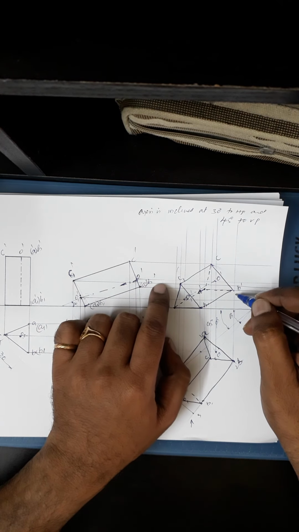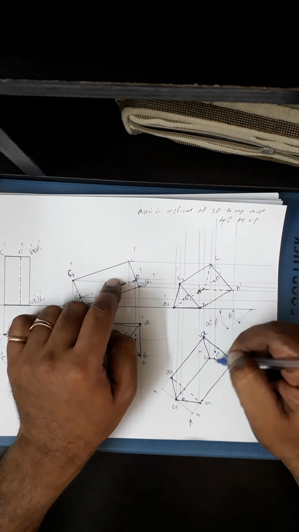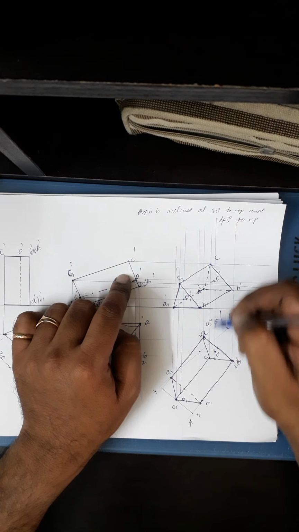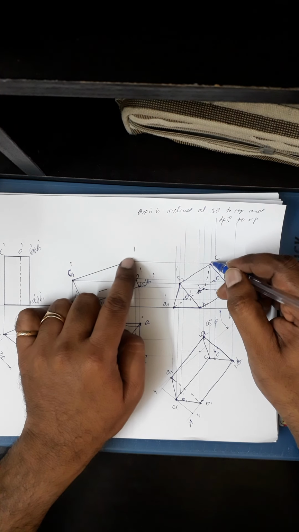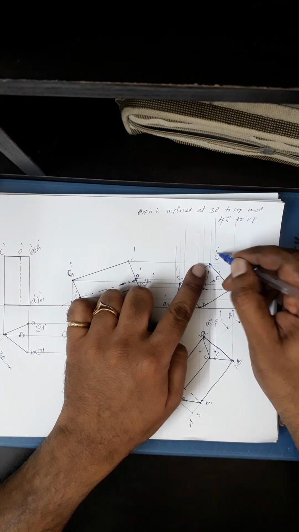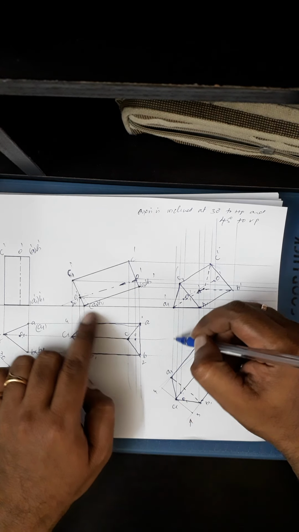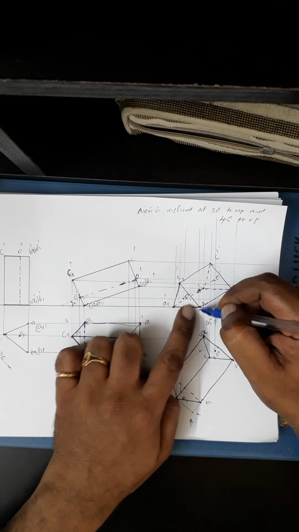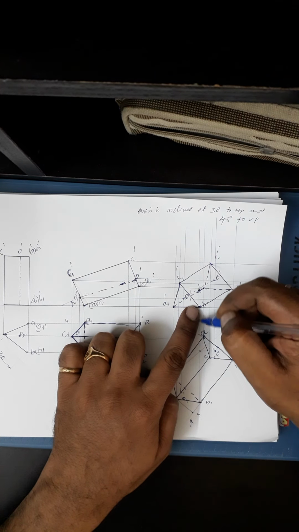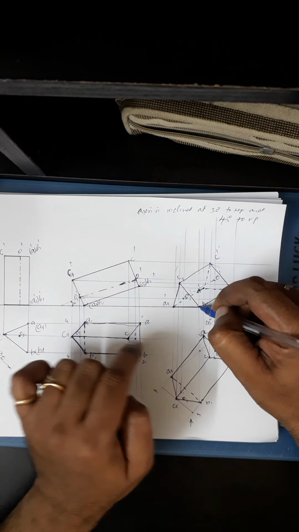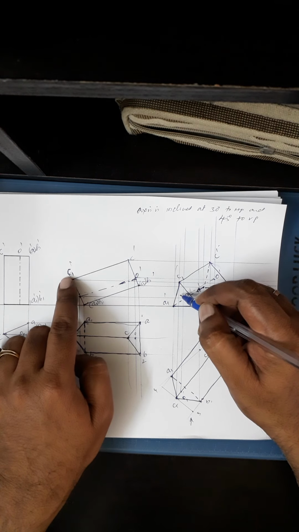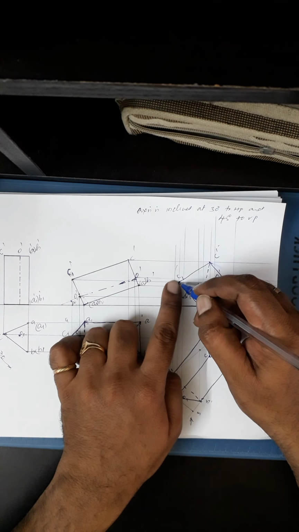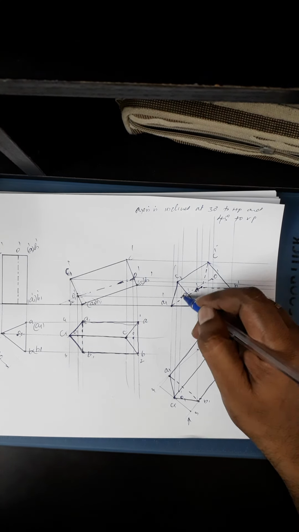B and C: this is C, projector of C, and this is C dash. A1 is on the XY line, so this is A1. B1 is on the XY line, so this is B1, projector of B1, and this is the locus of B1, which is on the XY line. Then C1: at this height, the same height, I'm transferring to get that C1, O1 and O.